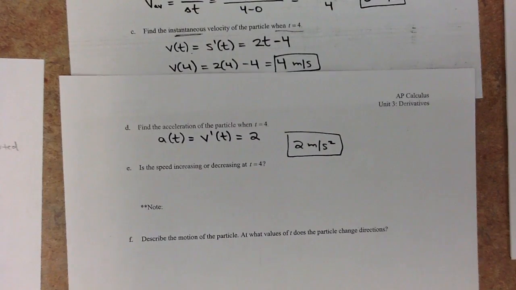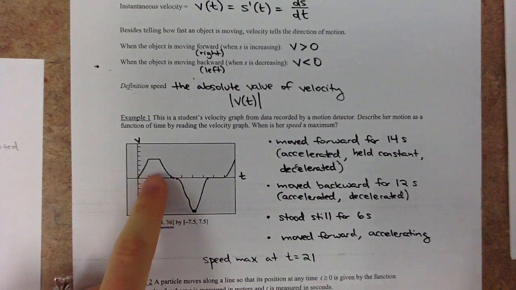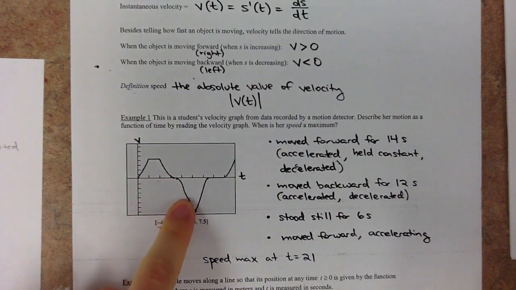So this is something that's a little bit tricky. I'm going to make a note of this, and this is something that we'll talk about in class. Is the speed increasing or decreasing? So speed, remember, is the absolute value of velocity. And we talked a little bit about it when we were looking at this graph right here. We talked about how even though the velocity was going down, the function was actually speeding up.